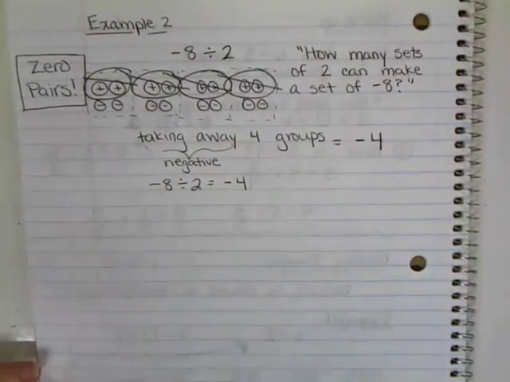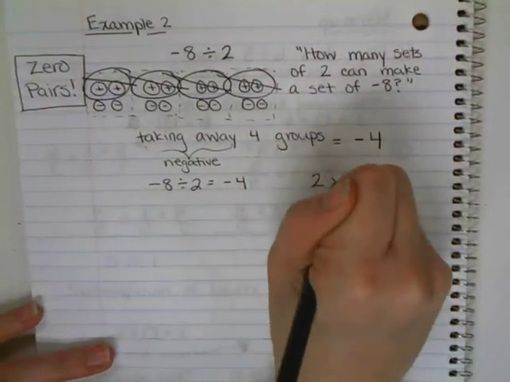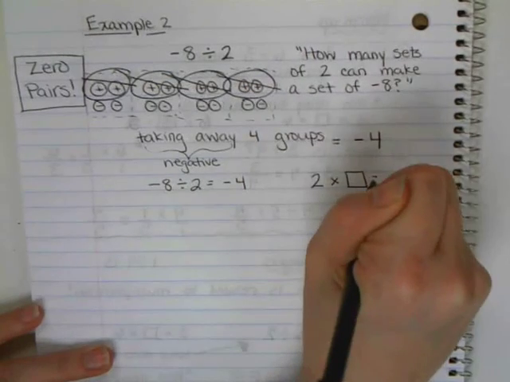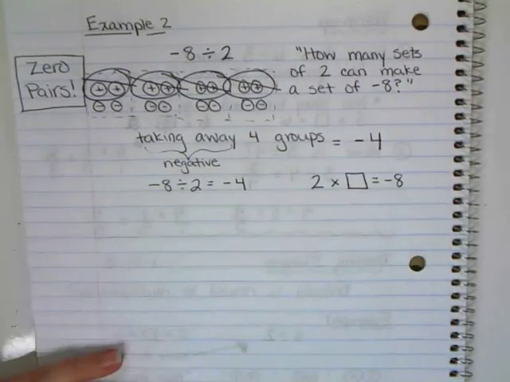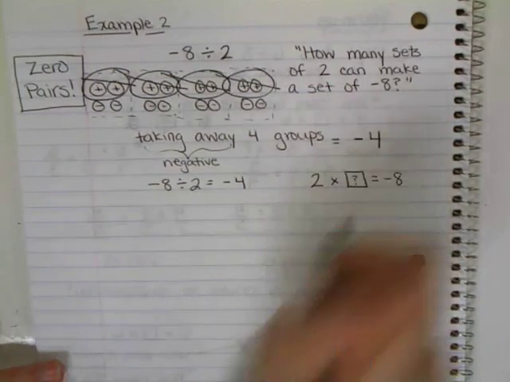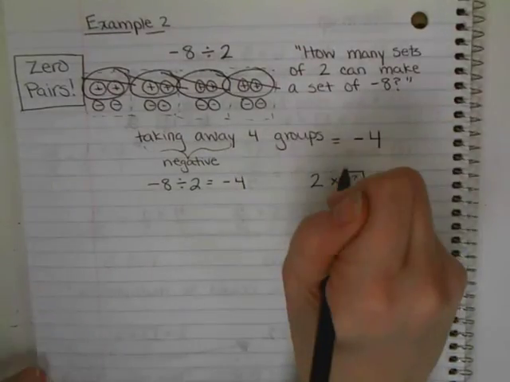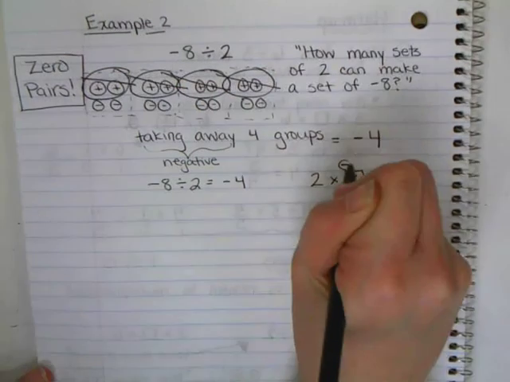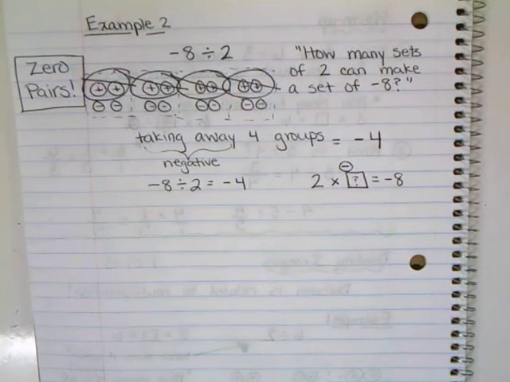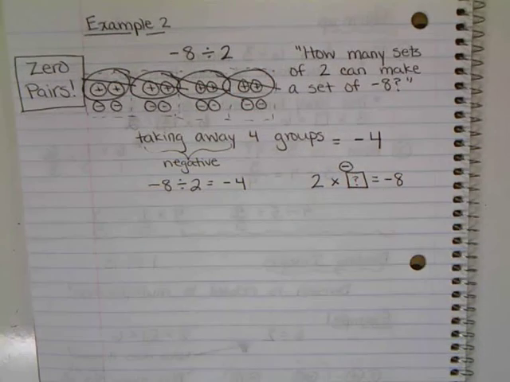I can also think of this as multiplication, right? As 2 times what equals negative 8. So if I have a positive times something equals a negative, what does this sign have to be? That's going to have to be a negative, right, in order to end with a negative? Positive times negative equals a negative. So it's going to have to be a negative.